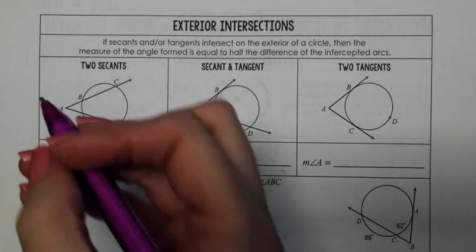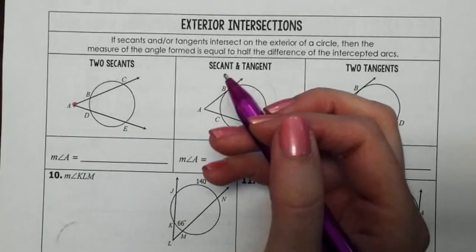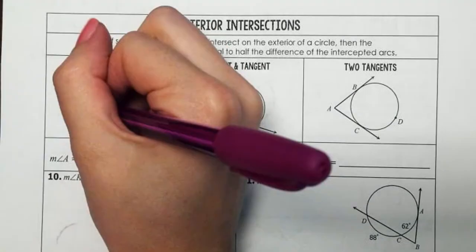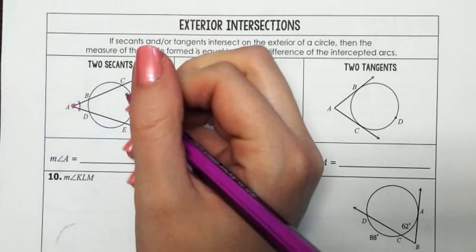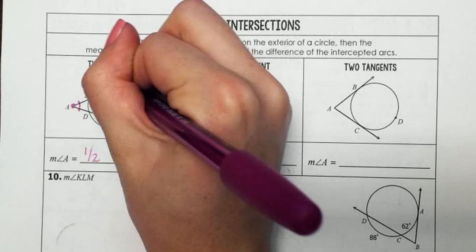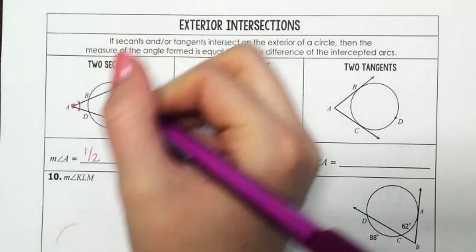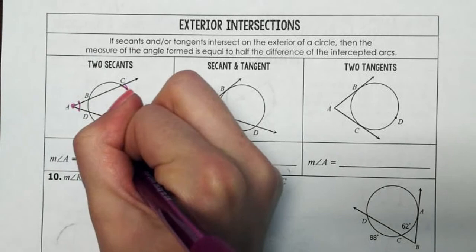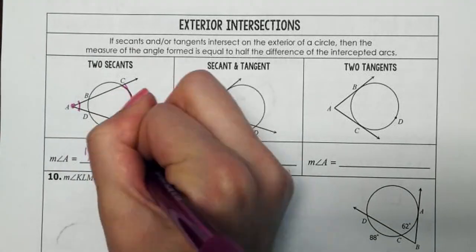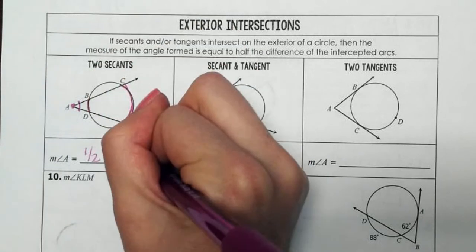So here's the intersection in this picture where two secants intersect. To find this angle, you're going to take 1/2 of the larger arc that it's across from. Here's the larger arc, which is CE. And you're going to subtract the smaller arc that it's across from, which is BD.